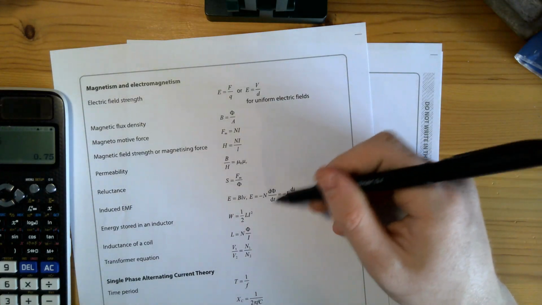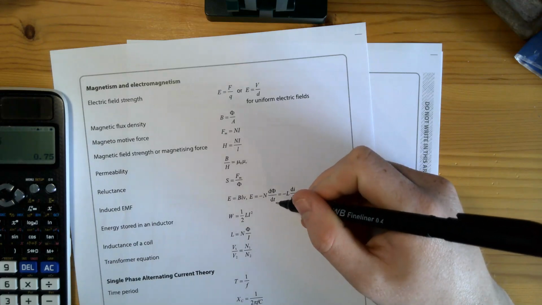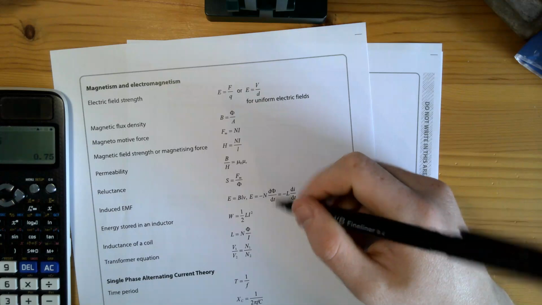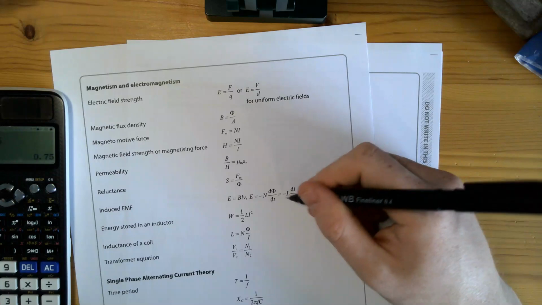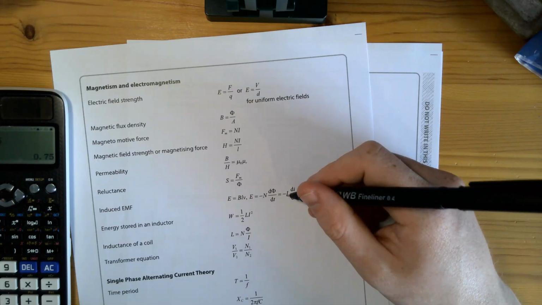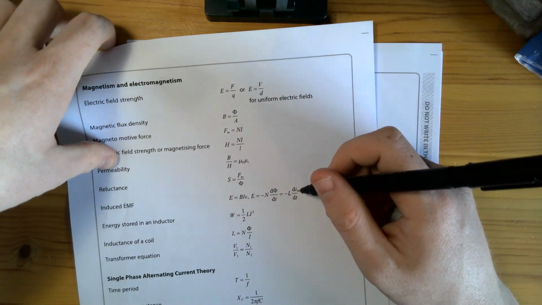I could go down this route, but if I do, I would use number of turns, delta T, which is a bit challenging, and I have to solve for that symbol. However, I could use this, which I already solved. I've already solved for L and got 0.75. We've got I, delta I, the change in I.